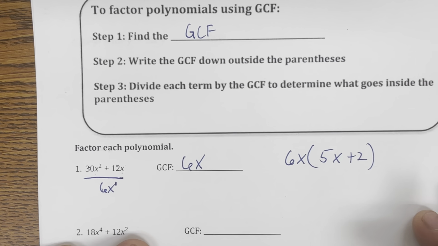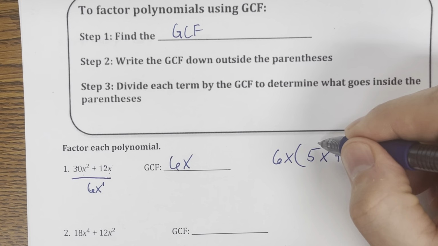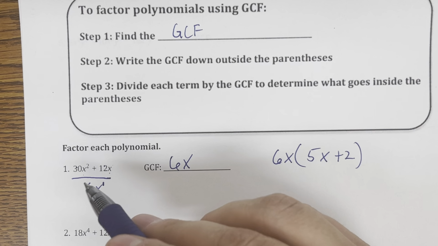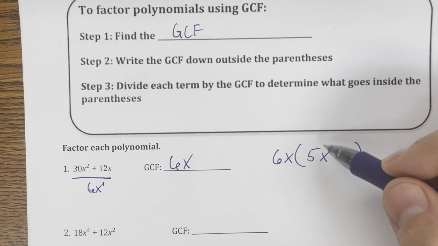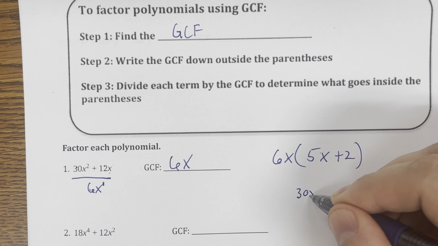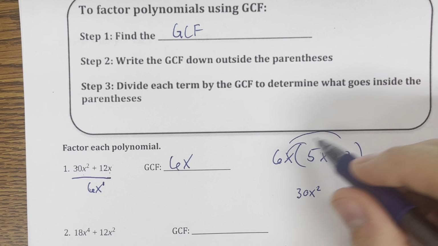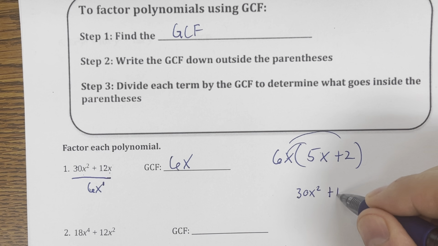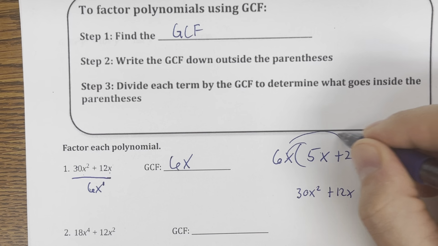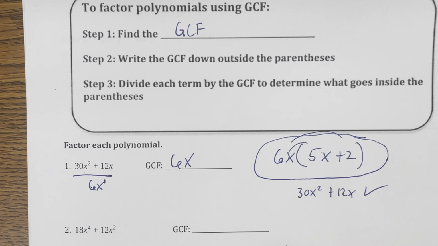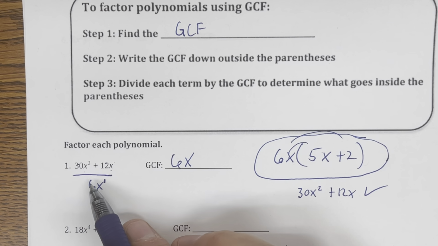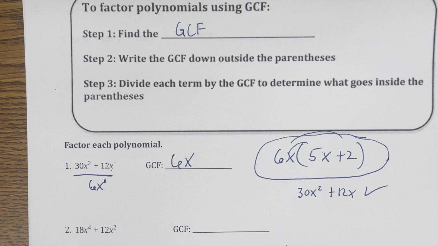Now, you can check your work by distributing. When you distribute, you should end up with exactly what we started with. 6x times 5x is 30x squared, and 6x times 2 is plus 12x. So we got it right. There is our factored format. We pretty much took the problem and undistributed it. Okay, so that's factoring using the GCF.